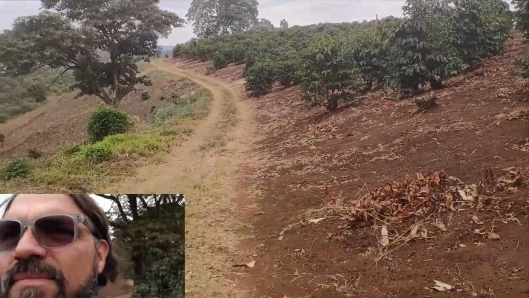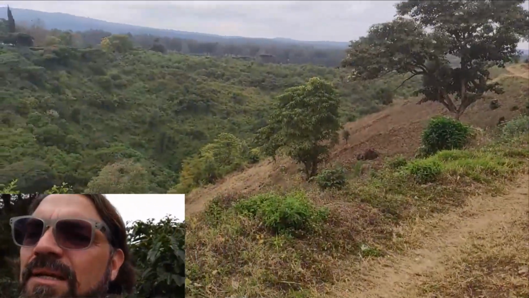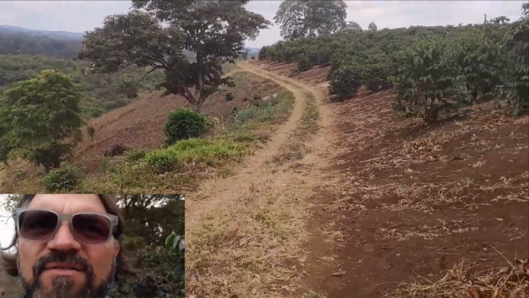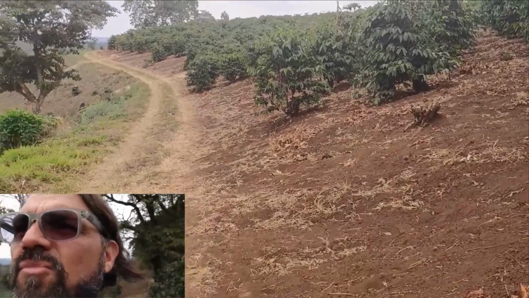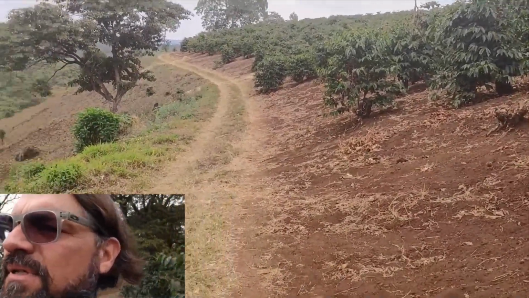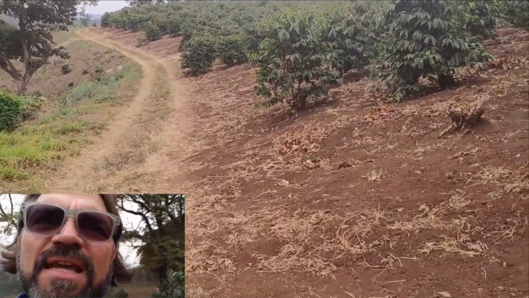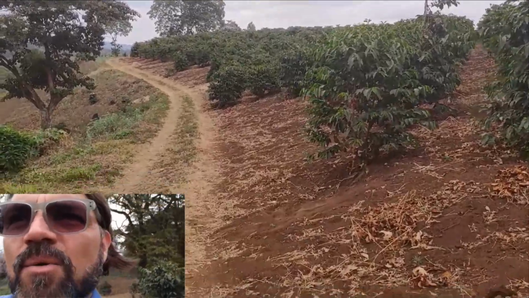Now we are not planting them because they're resistant to drought. We found out that SL28 has a very specific, very appealing flavor, that more or less is what gives Kenya its distinctive coffee flavor. So we will try to keep doing it. What else do we have here?